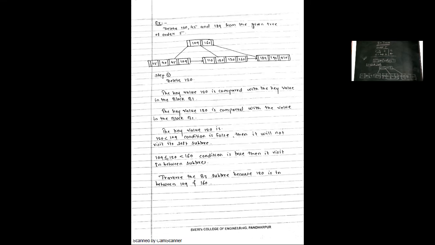So how to delete the 120? Already you know the delete operations related with the B tree. Now I am expecting a few things from your side. What will you do here? The key value, so where are you searching? I am expecting the answer from your side. Now I want to delete 120, so where will you search? In leaf node or in root node?